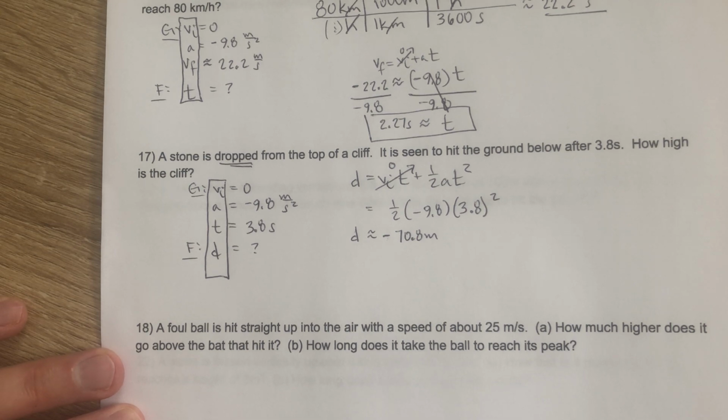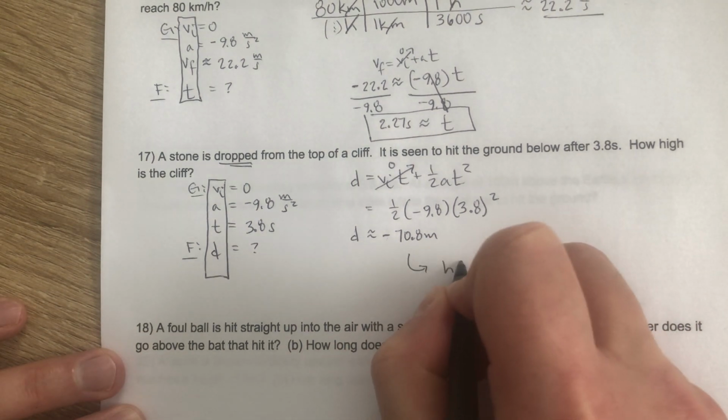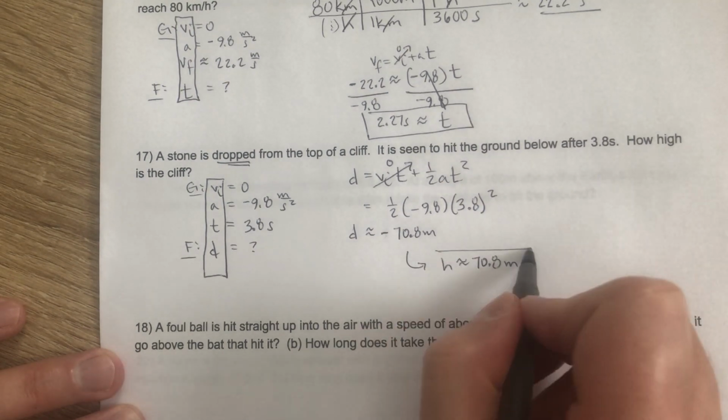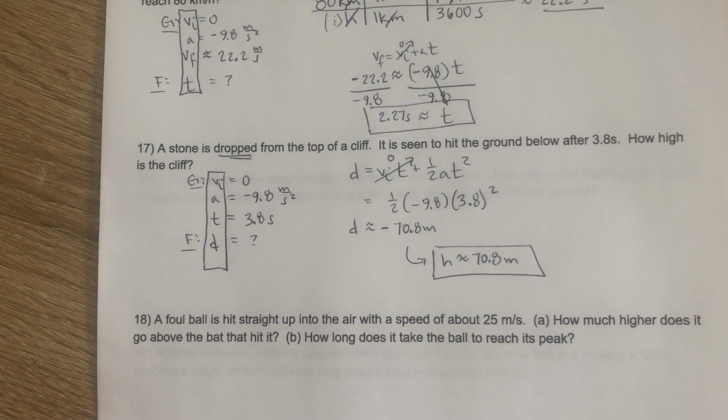But in terms of the wording of our question, how high is the cliff? Well, when you're talking about height, that's not a vector quantity. So we would just say that the height is approximately 70.8 meters. At that point, we can drop the negative sign, because we don't describe height with a negative value.